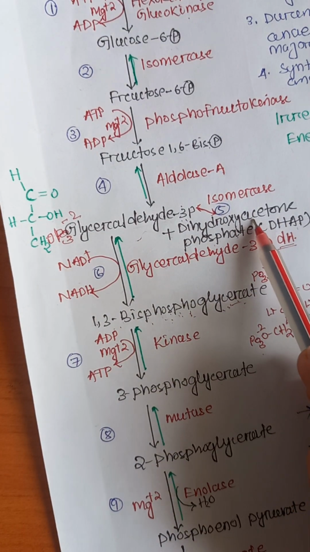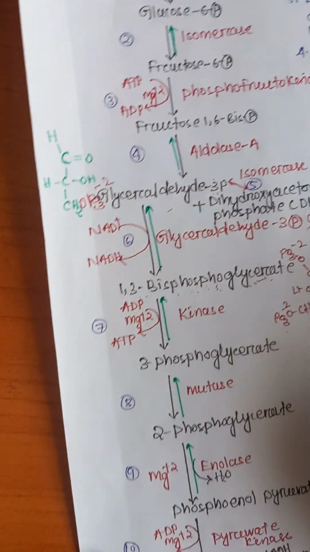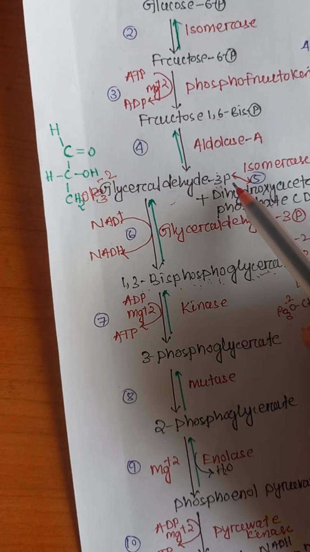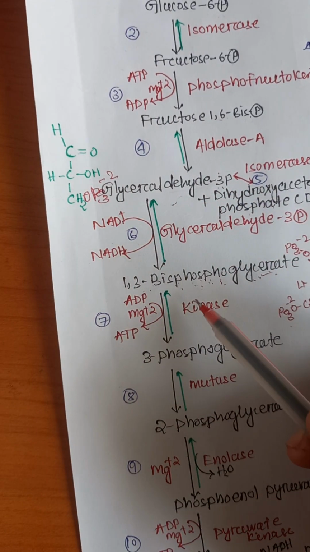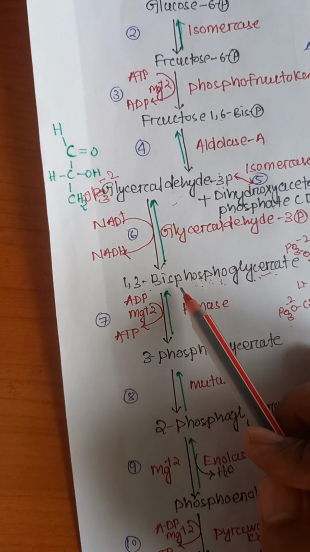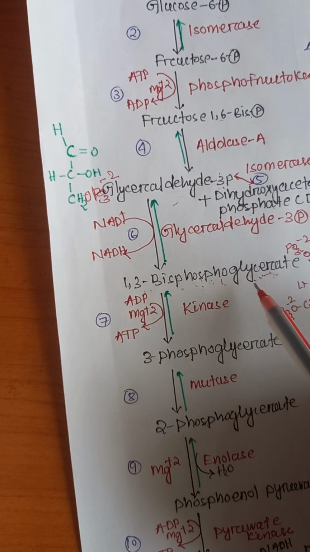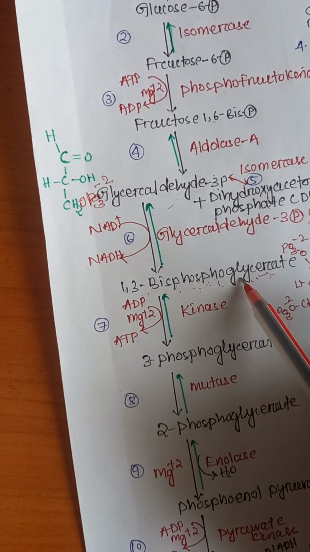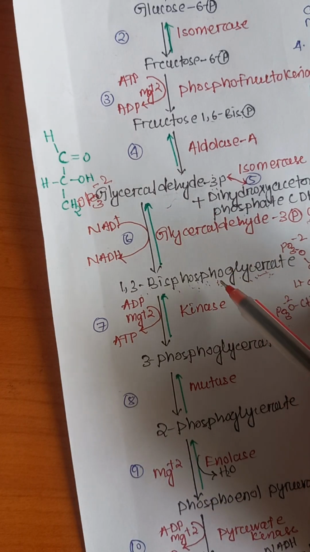Dihydroxyacetone phosphate is converted into glyceraldehyde 3 phosphate with the help of isomerase enzyme. Glyceraldehyde 3 phosphate then undergoes glyceraldehyde 3 phosphate dehydrogenase, giving rise to 1,3 bisphosphoglycerate. As you know, this is an aldehyde and this is an acid, so we convert the aldehyde to acid by an oxidation reaction.